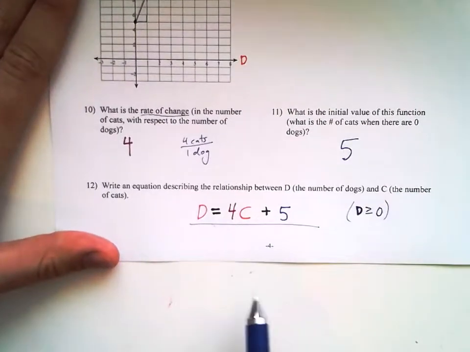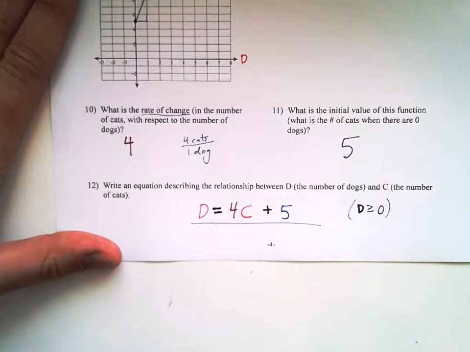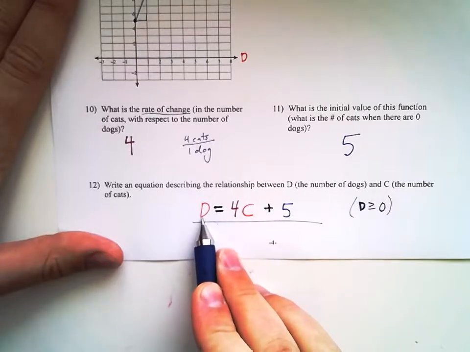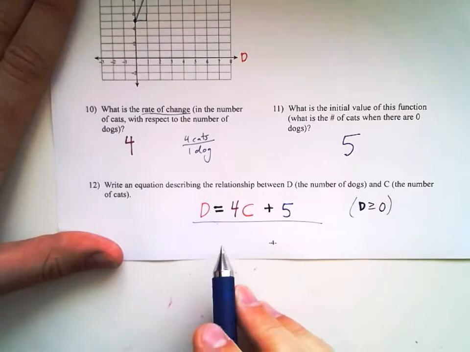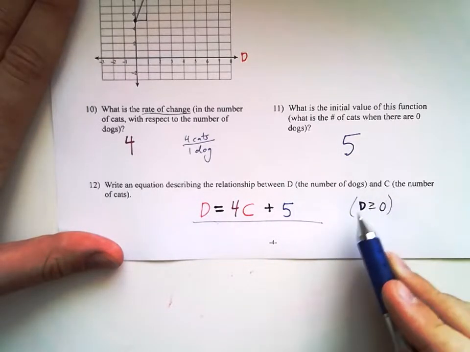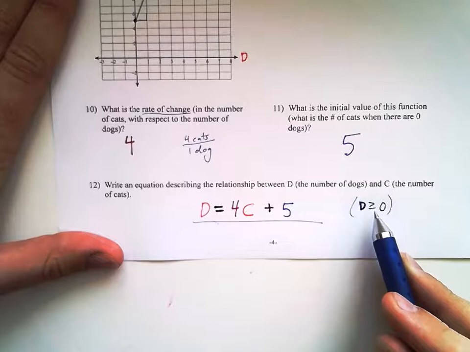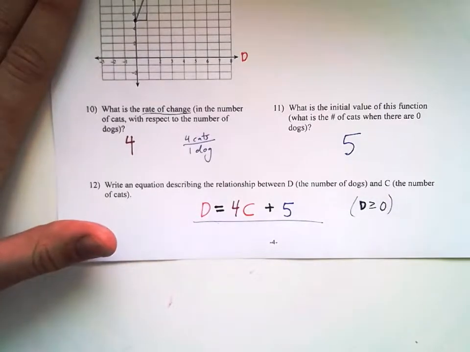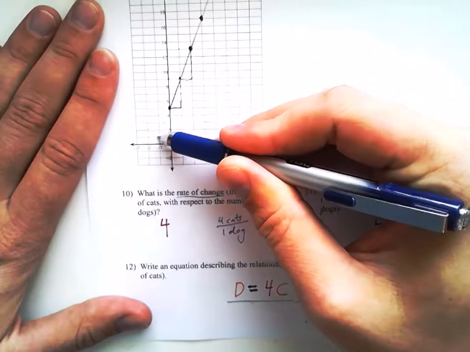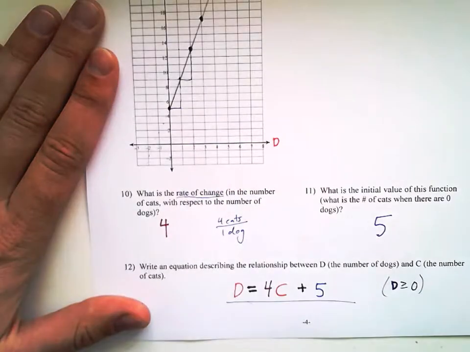And this is the equation that would go with that: D equals 4C plus 5. D is how many dogs, C is the number of cats. And of course, that equation only works when D is not negative, because you can't have a negative number of dogs. That's why this line didn't continue down that way.